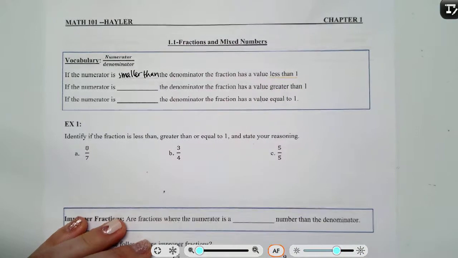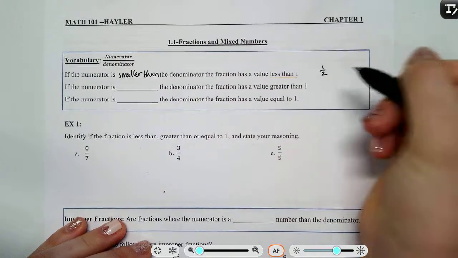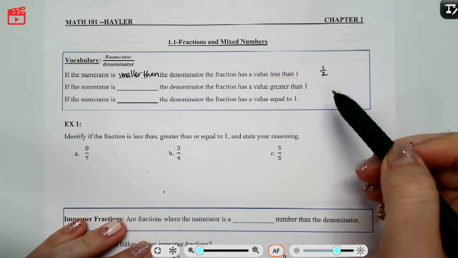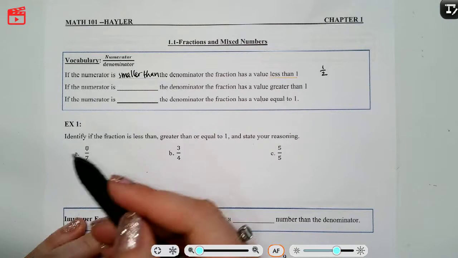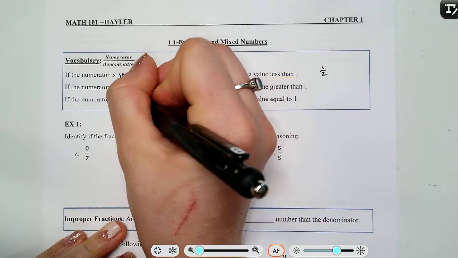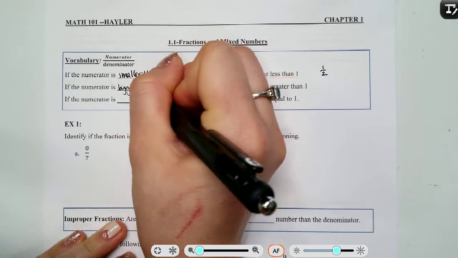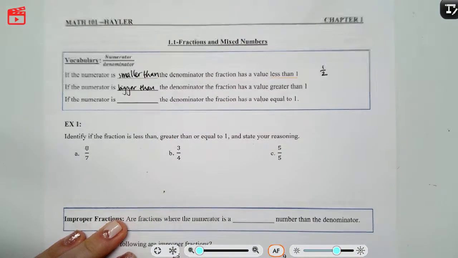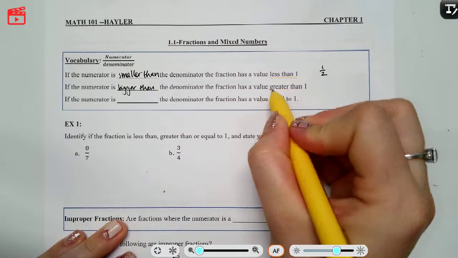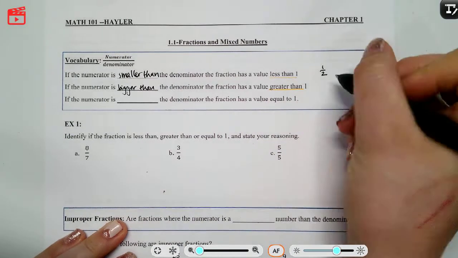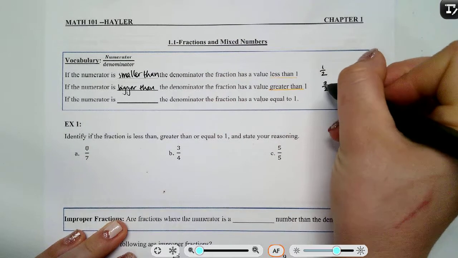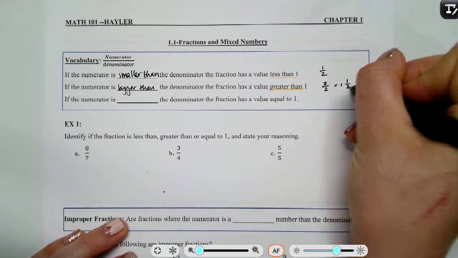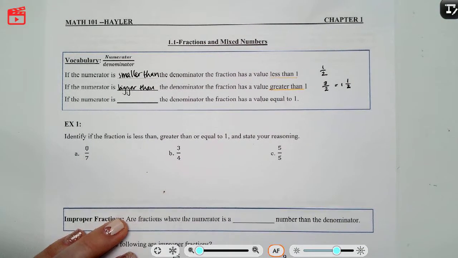For example, a half. Is that less than 1? Yeah, and if you check, the numerator value is indeed smaller than the denominator. Another option: if the numerator is bigger than the denominator, the fraction has a value greater than 1. Let's look at an example. 3 halves, which is actually the same as 1 and a half, is bigger than 1.